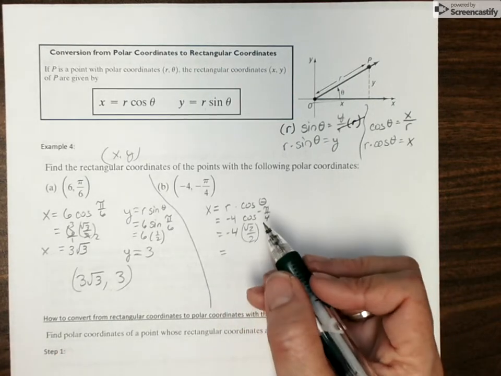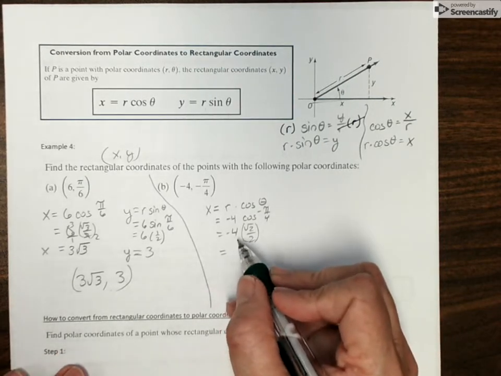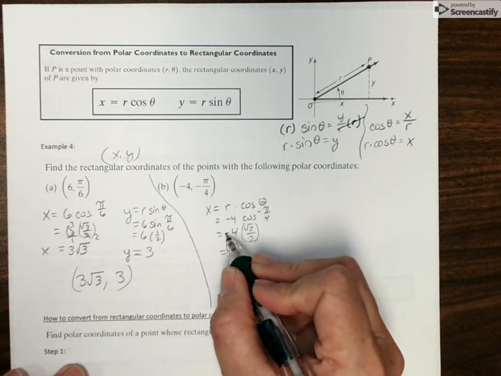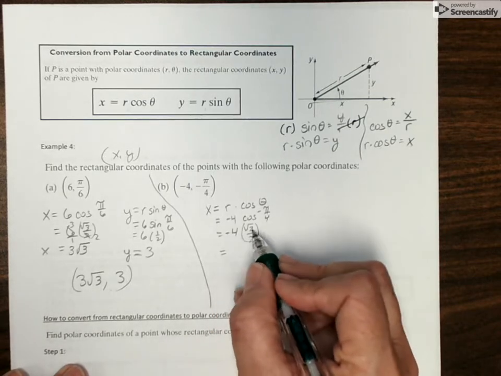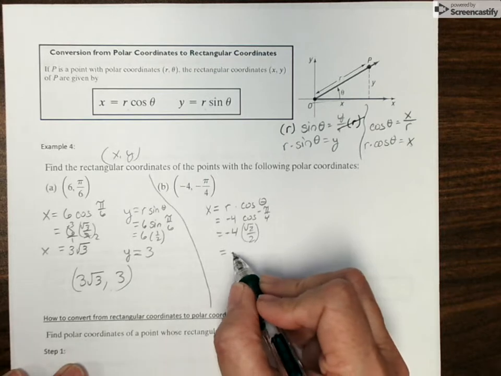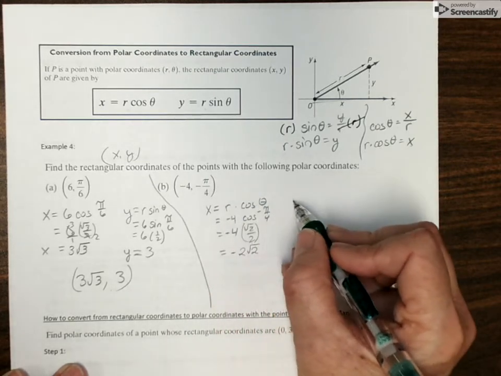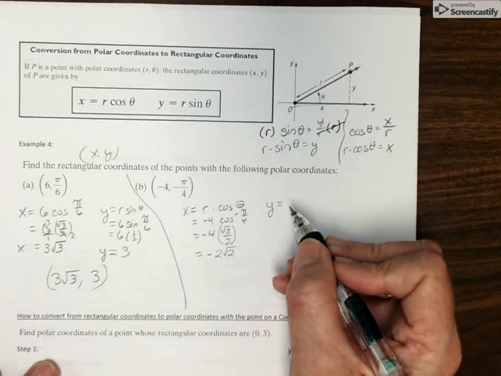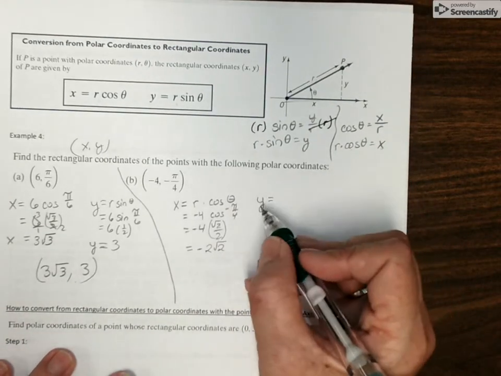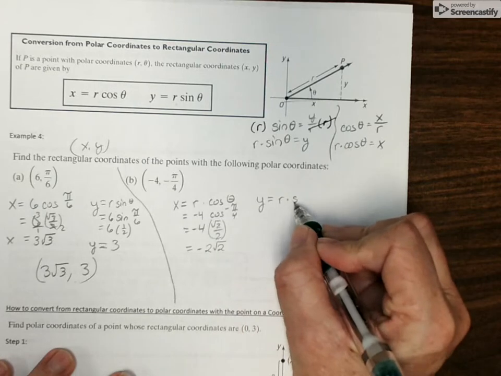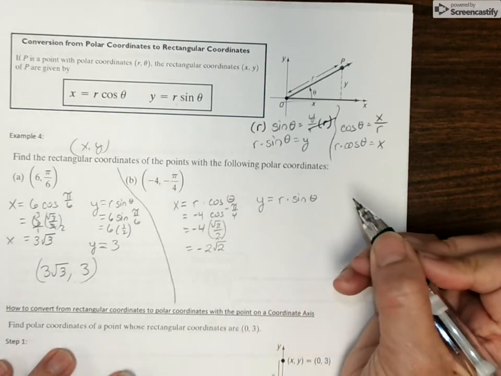So when we multiply this, we've got -4 times square root of 2 divided by 2 gives me -2 square root of 2.